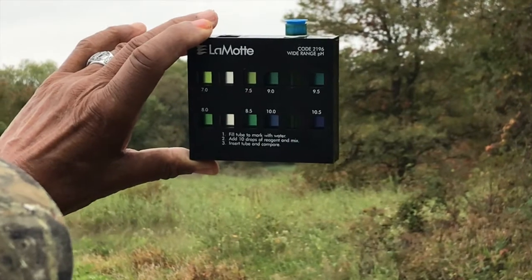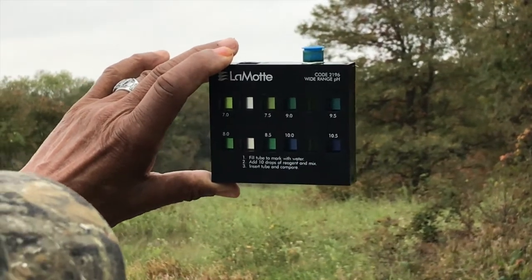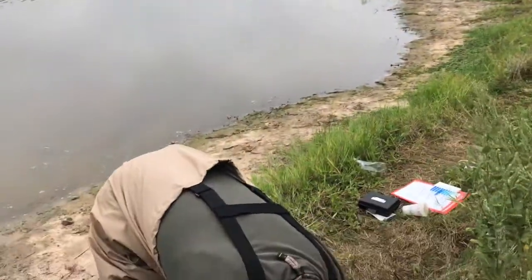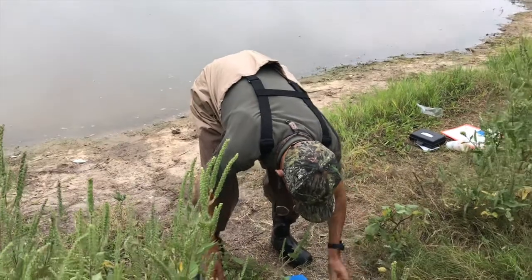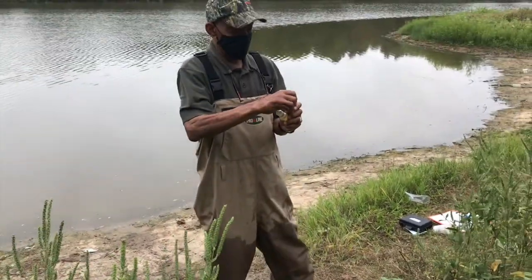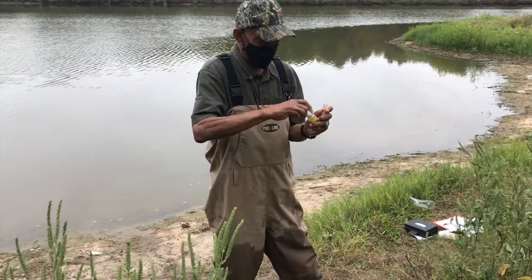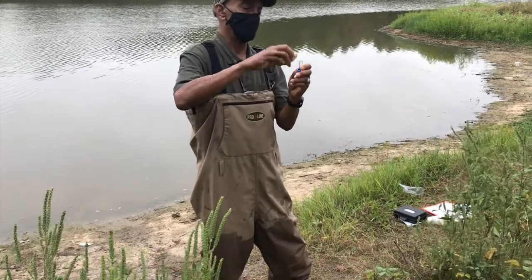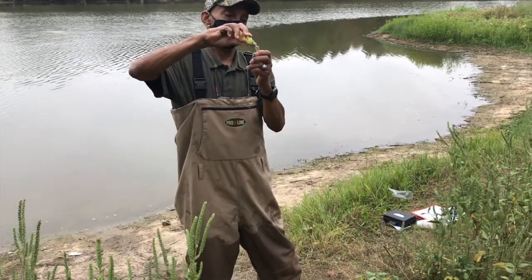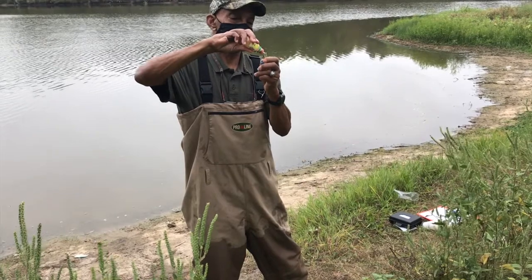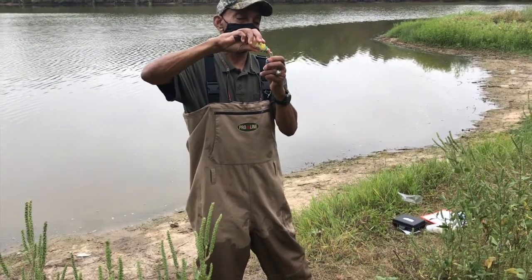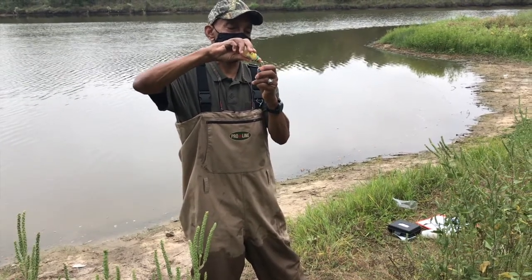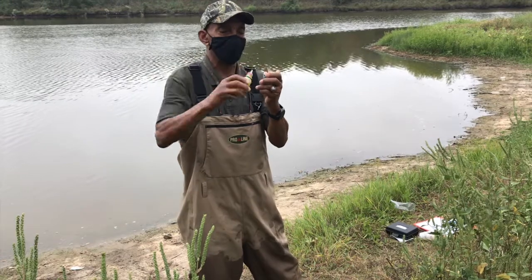I'm thinking somewhere between 8.5 and 9. Let's do the other one. See if we come close to that same reading. What's the magic number? 10. 1, 2, 3, 4, 5, 6, 7, 8, 9, 10.